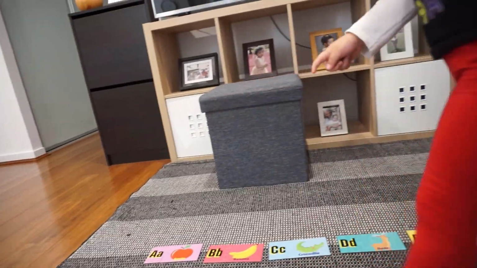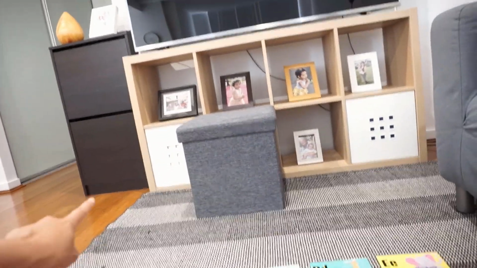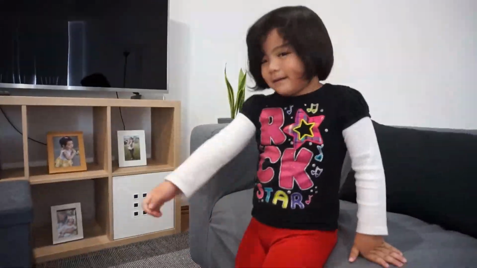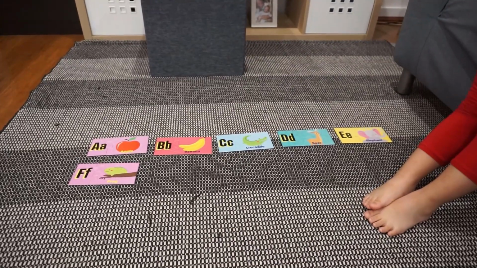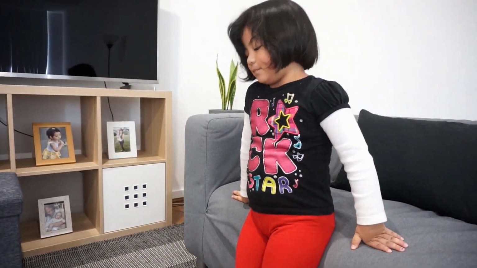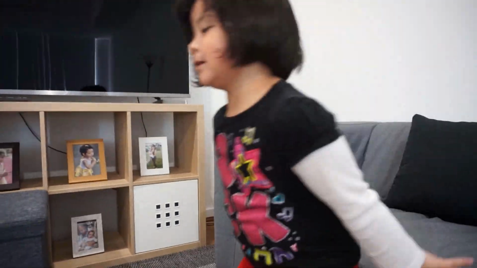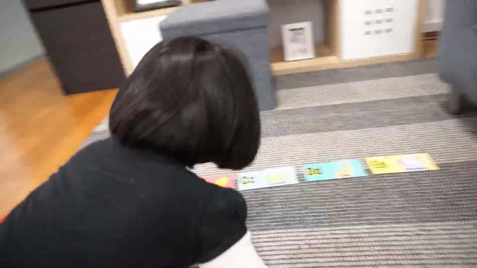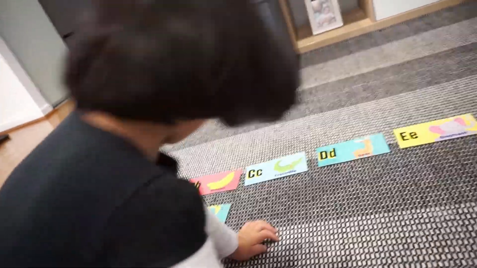Mom, see 1. Yep, you got A, B... Oh, it looks like number 1. Yeah, see? That's right. Good job, Sari. Thank you. Next picture is... What is this, Sari? Giraffe. A giraffe. And giraffe starts with the letter G. G.